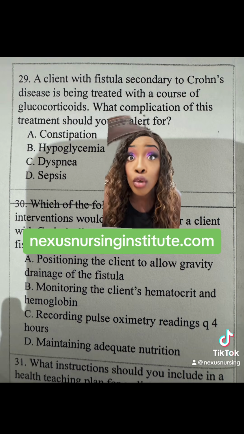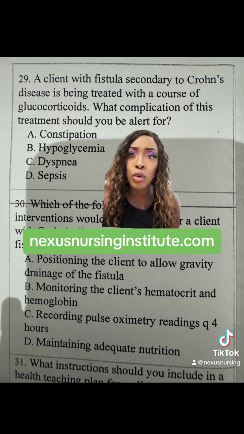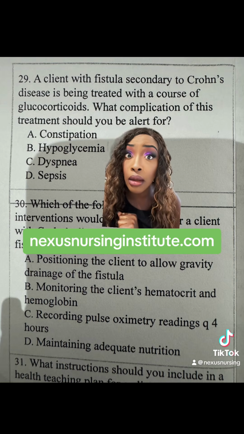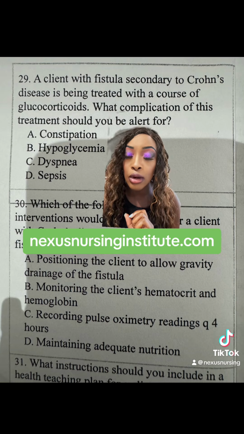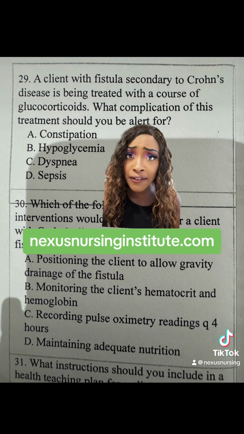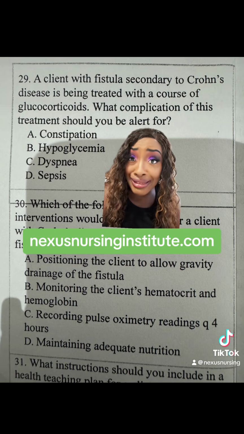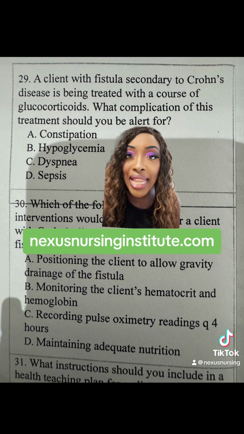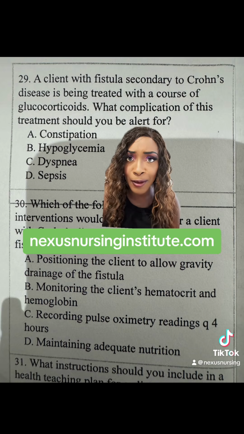Now, let's say you do understand the disease process. We're talking about Crohn's. And not only Crohn's, it says that the patient has a fistula, a fistula secondary to Crohn's. One of the worst things that can happen is that it perforates or there's a leak. Now you're dealing with peritonitis. All right. Now you're dealing with a high risk of that patient developing sepsis. This is lethal. This is deadly. That's what we're going to be most concerned about.